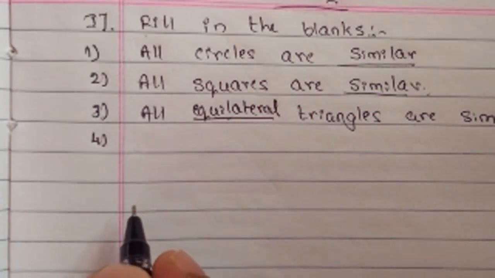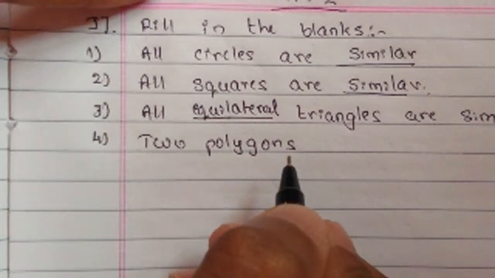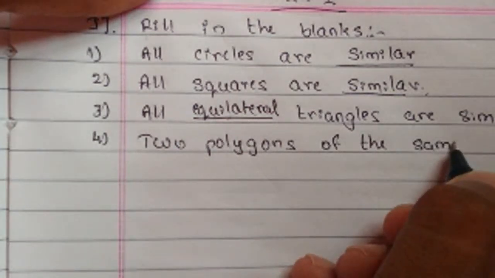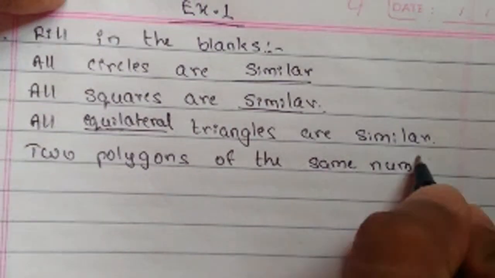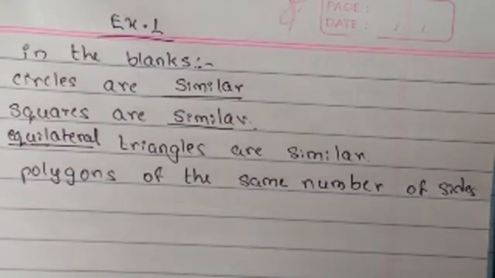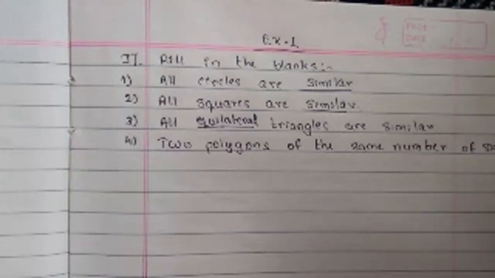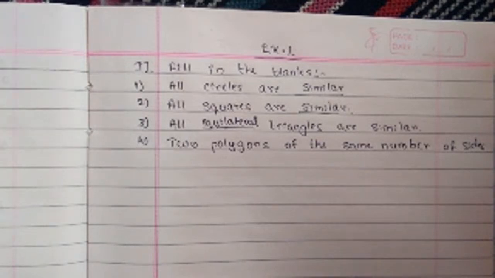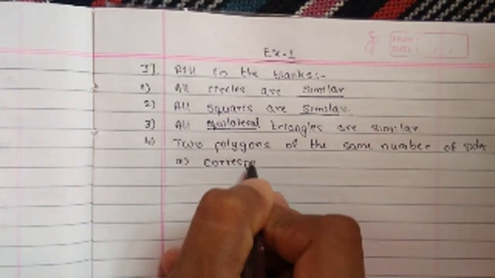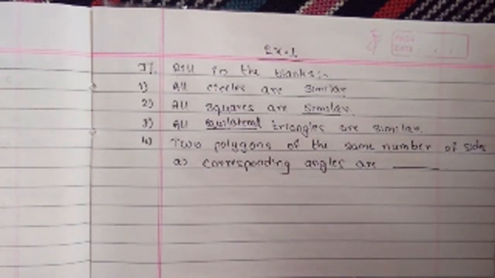In the first sub question, corresponding angles are dash.